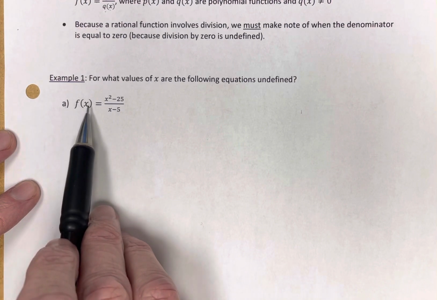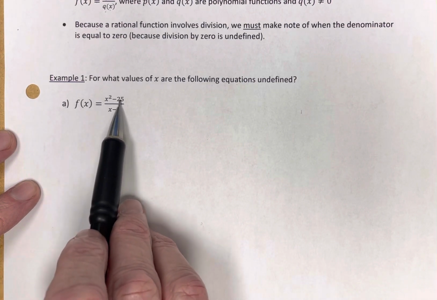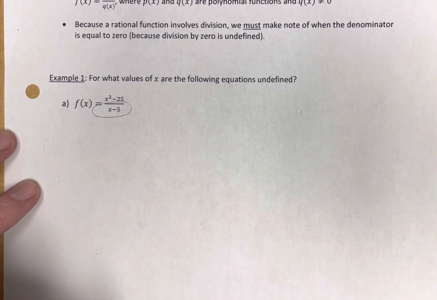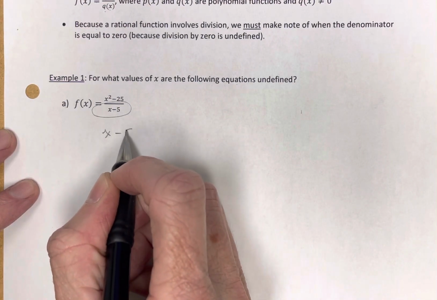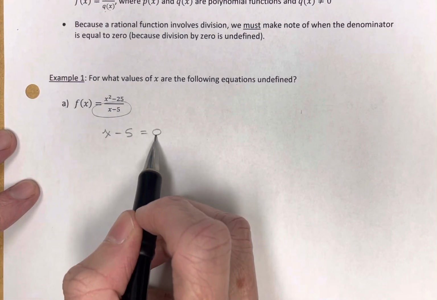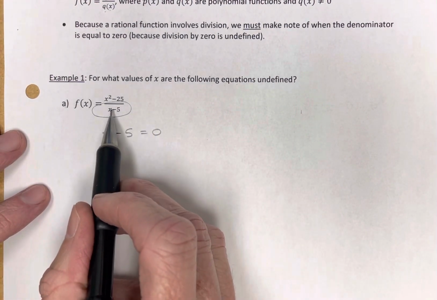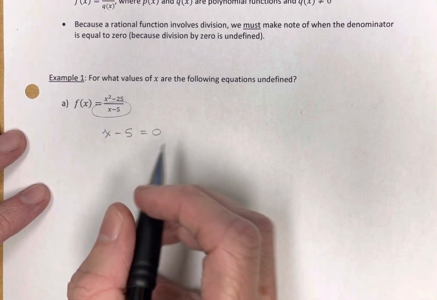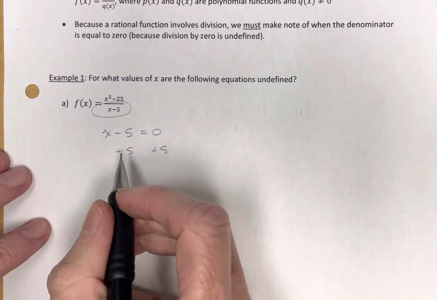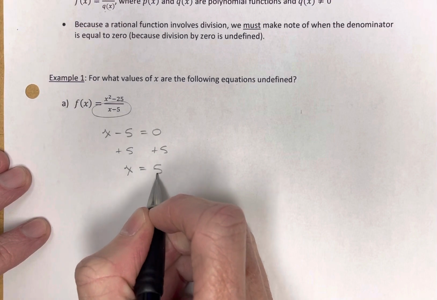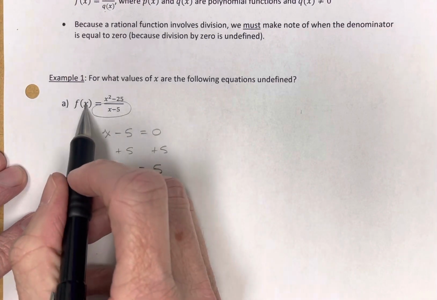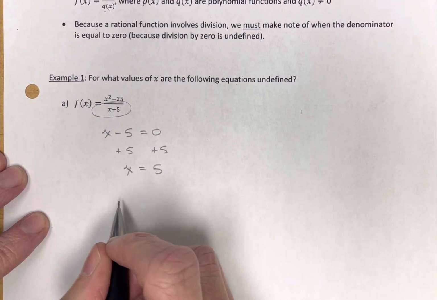Okay, first example: f of x is equal to x squared minus 25 over x minus 5. We want to focus on the denominator, which is x minus 5, and we want to know when the denominator is equal to 0, because that is when this function is undefined. Let's add 5 to both sides, and we come up with x is equal to 5. So, let's make a note: when x is equal to 5, this function is undefined.